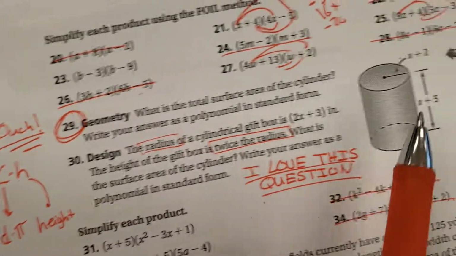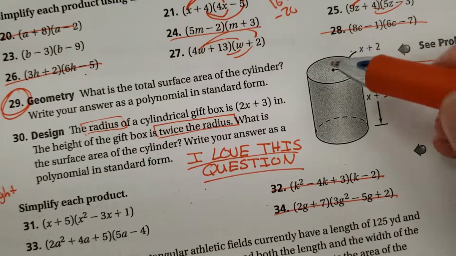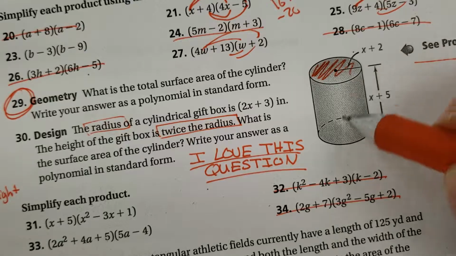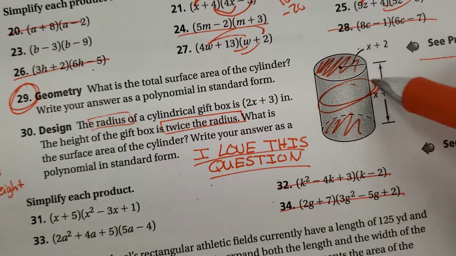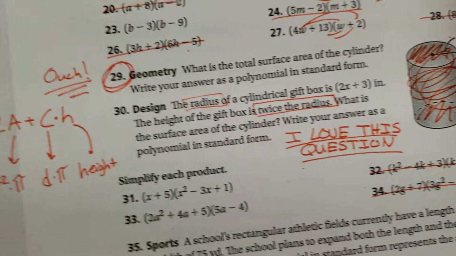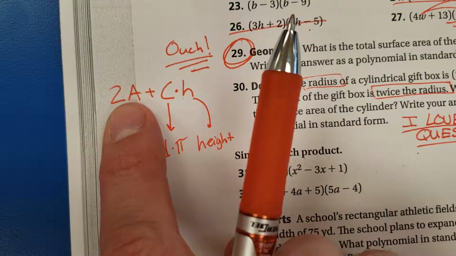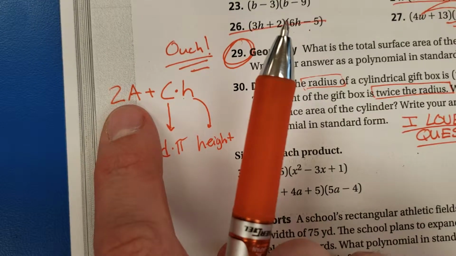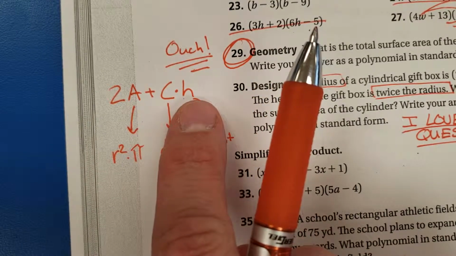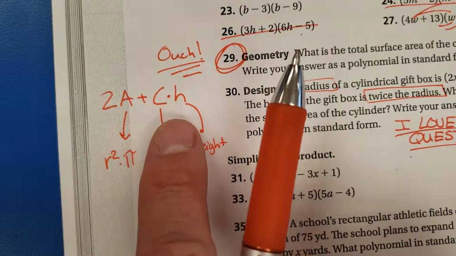The total surface area of this cylinder will be the lid, the bottom, and then the label that goes all the way around, okay? So watch this formula. You need two areas, the two lids, the top and the bottom. I guess each could be a lid. Two areas plus the circumference times the height. What? What do you mean circumference times the height?